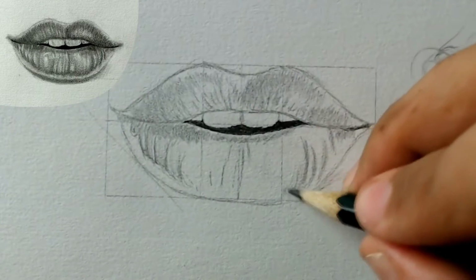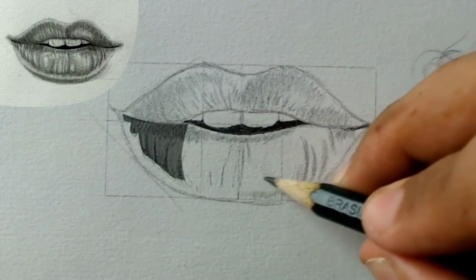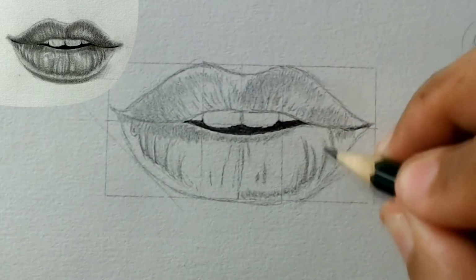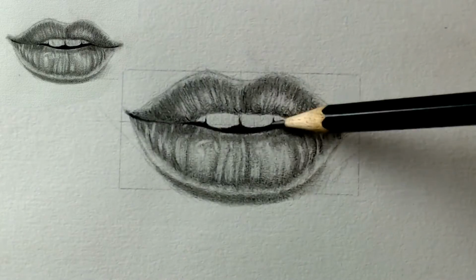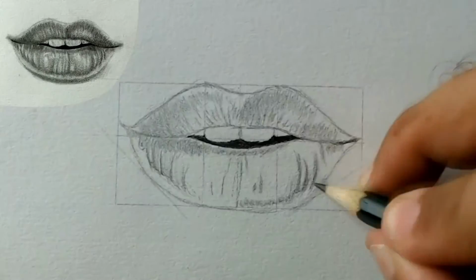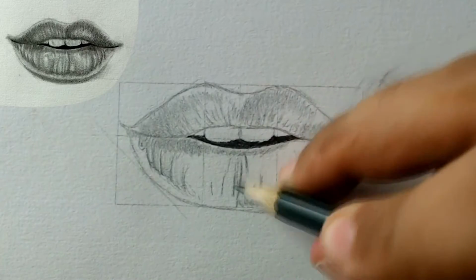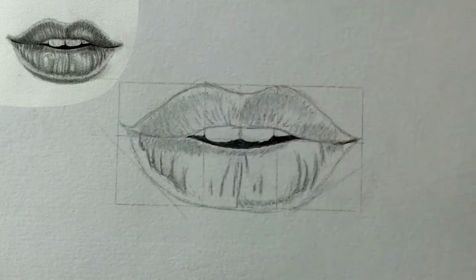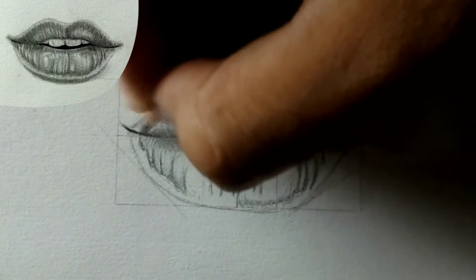Notice that the details of the lip are being created a little above the curved line we made for the lower lip. Now we're going to work hard on the shading to give it this look here, much more realistic. Going back to our drawing, now what we are going to do is create all the textures of the bottom lip using the HB pencil and also create the gradation details between these textures.